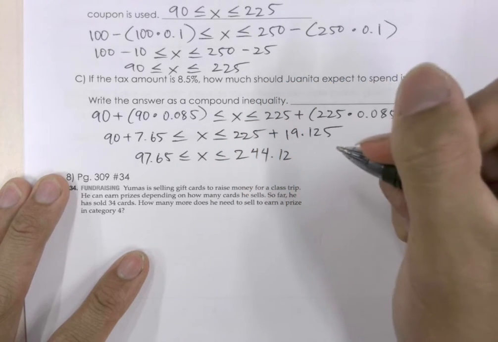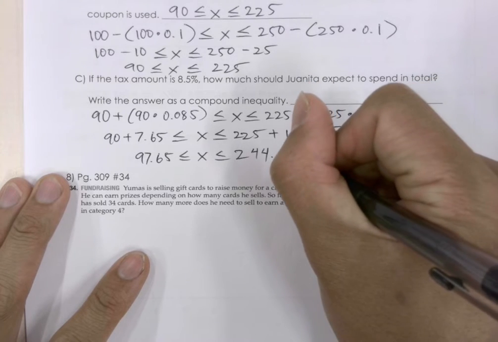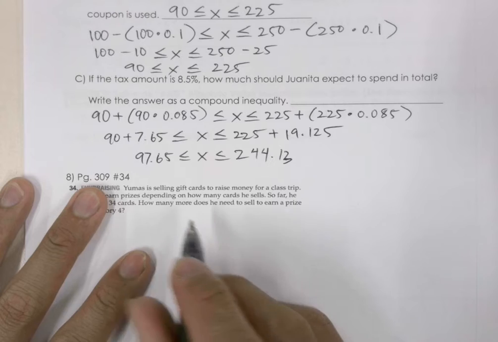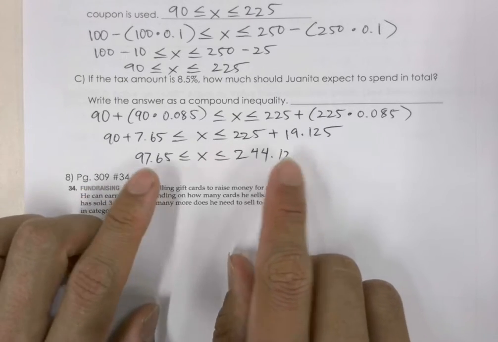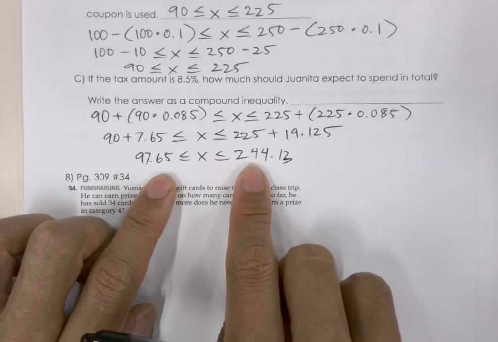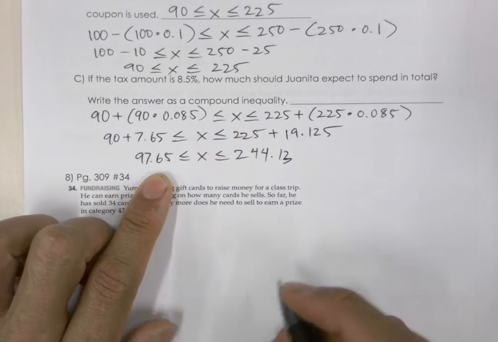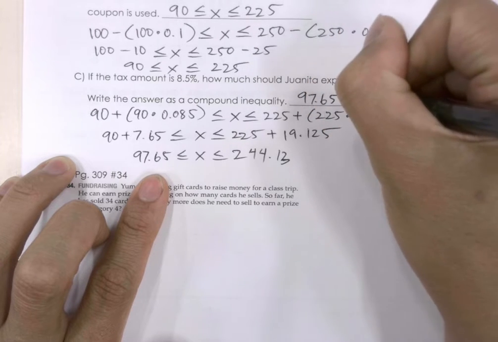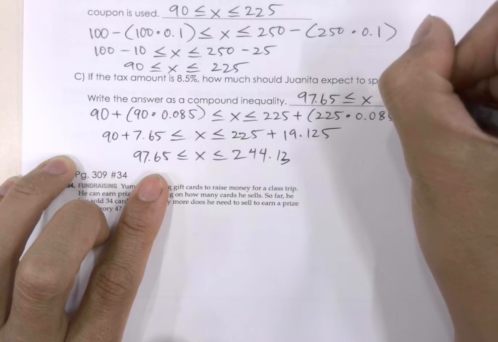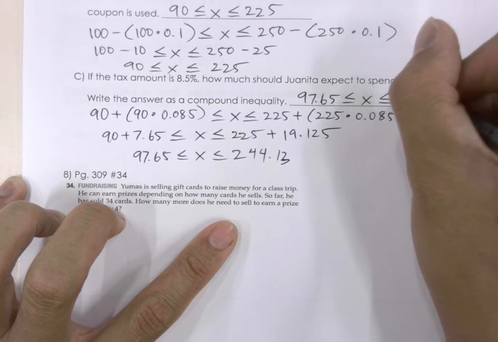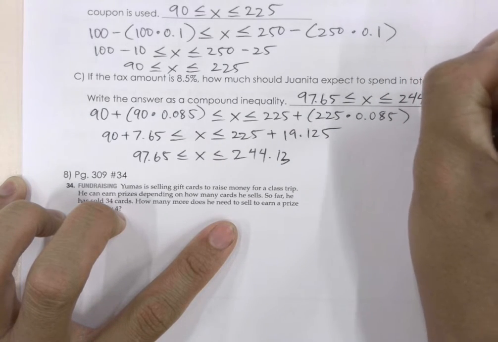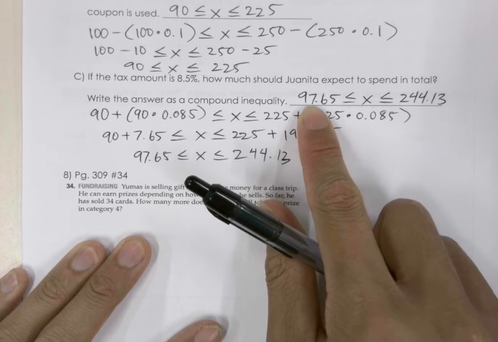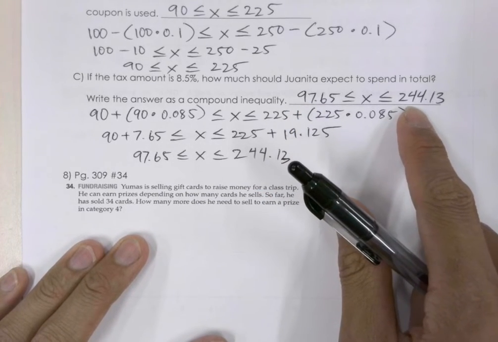Let's round to the nearest cent. And that's going to be how much our cost is going to be after the coupon and after tax. So we're going to say between 97.65 and X is less than or equal to 244.13. So between $97.65 and $244.13.